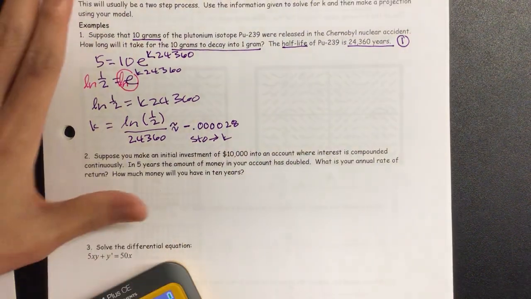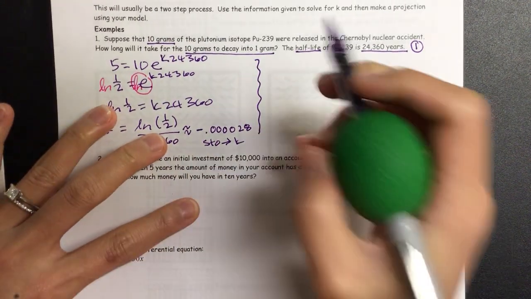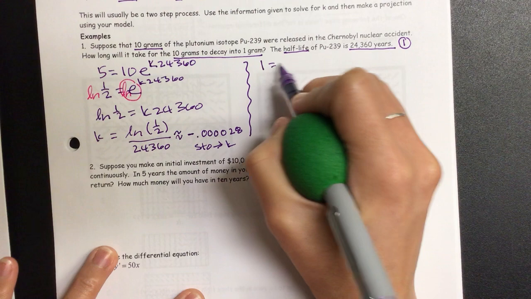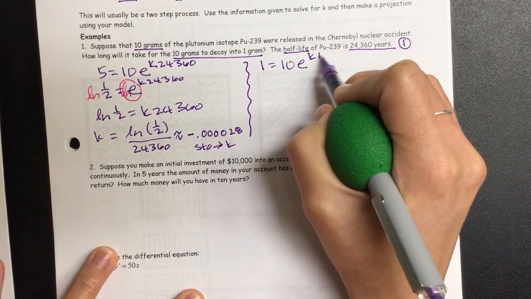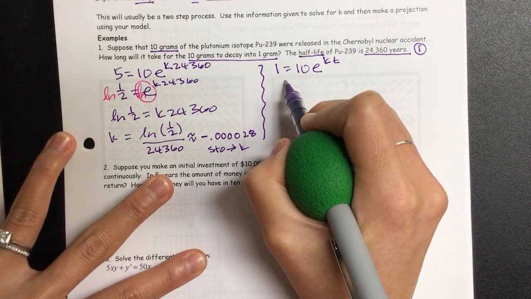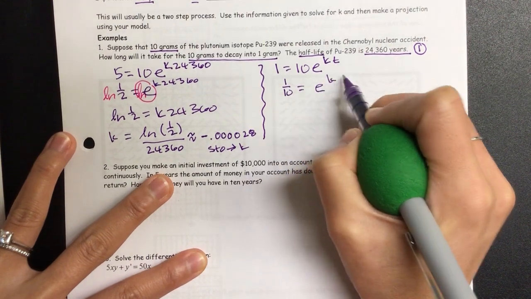All right, so my second step is answering the actual question. 10 grams decay to 1 gram. So we're going to eventually get to 1 gram from 10. e to the power of, k is a number, t. And let's divide it by 10 on both sides. 1 over 10 is equal to e to the power of kt.